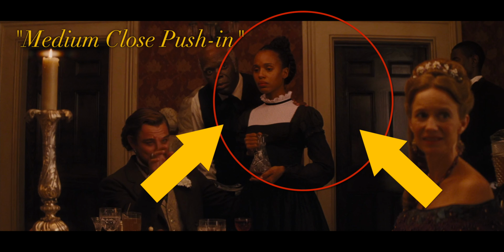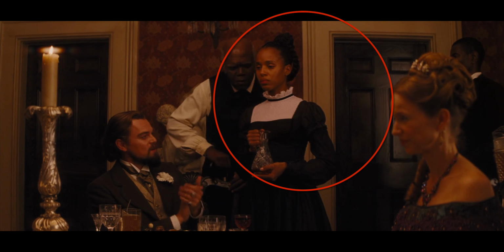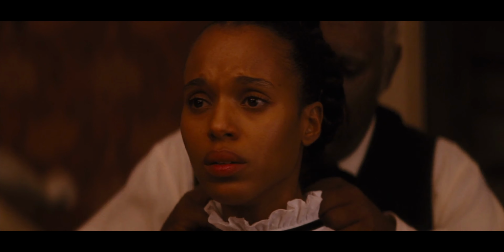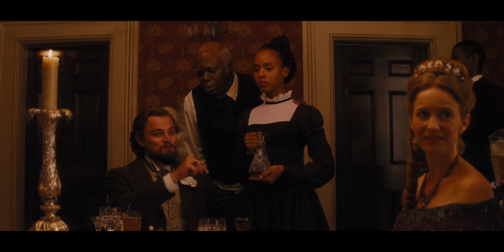You see how Django and Hildy are positioned in similar areas of the frame? That is, again, intentional composition. It's showing their unity of embarrassment and anger, which is also in unity with the audience. Everything is done to make us feel. The composition of this image shows that Hildy is the most important part of it. They're parading her around and showing her scars.